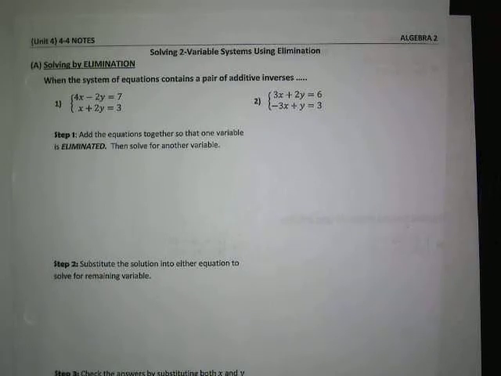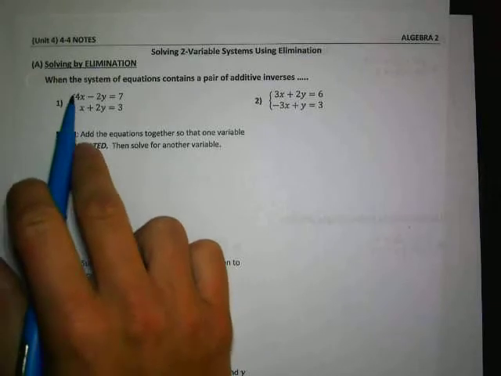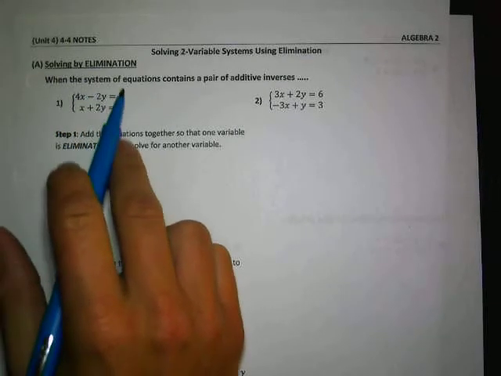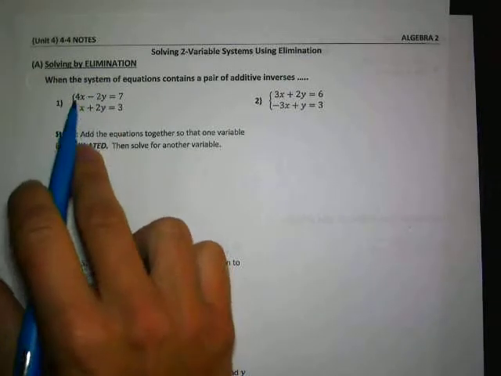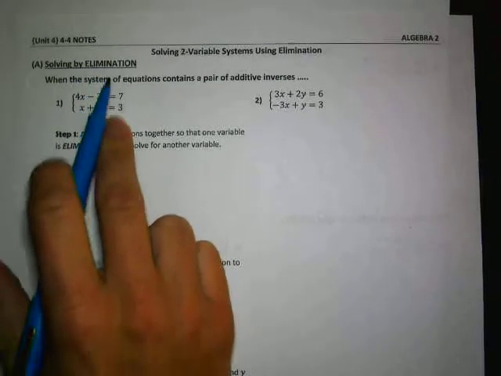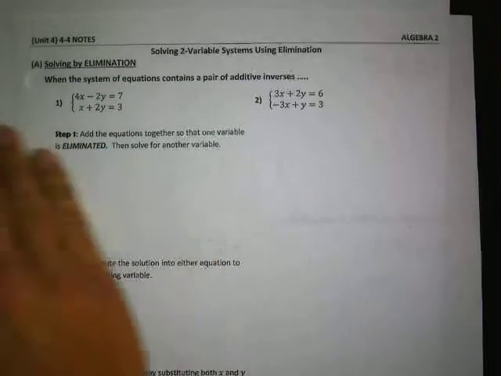Before I can start doing any of that, you need to make sure your variables and everything are all lined up. So your x's are lined up, your y's are lined up, equal sign, number. So everything is lined up.